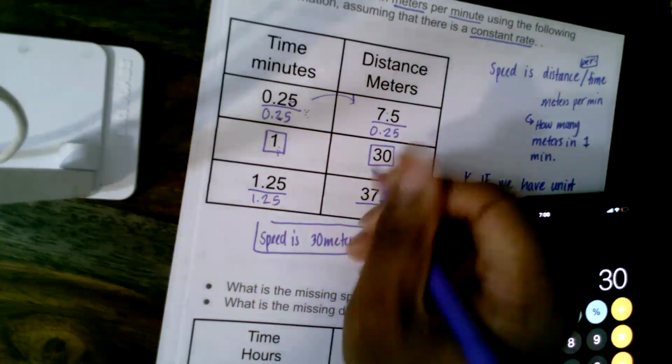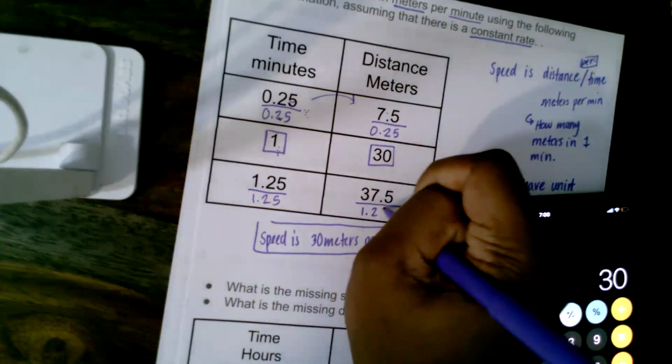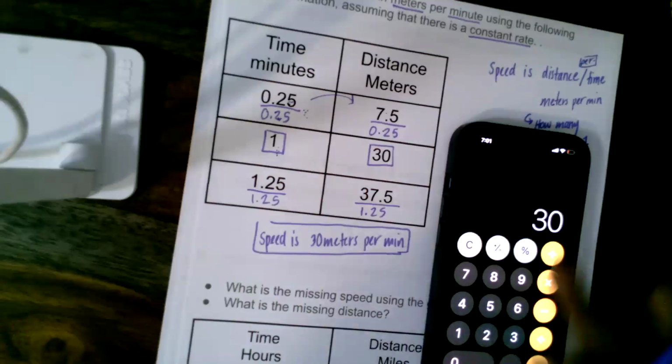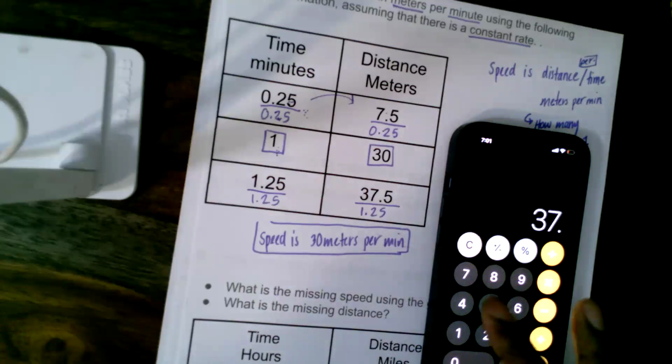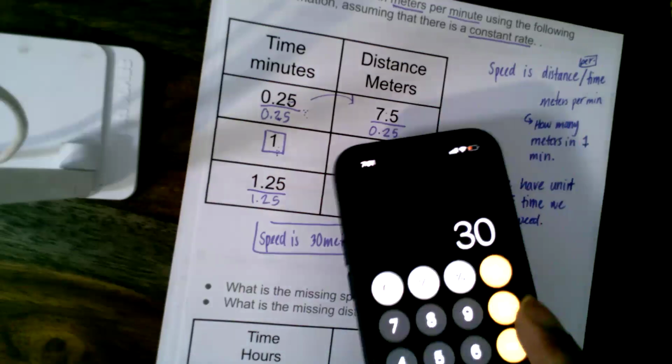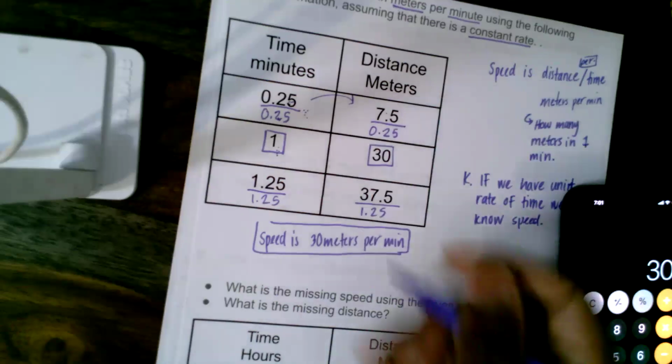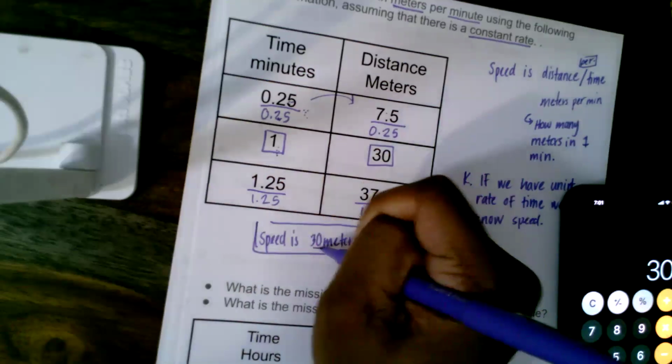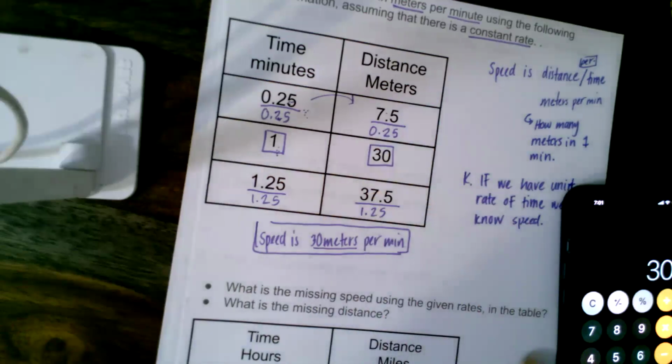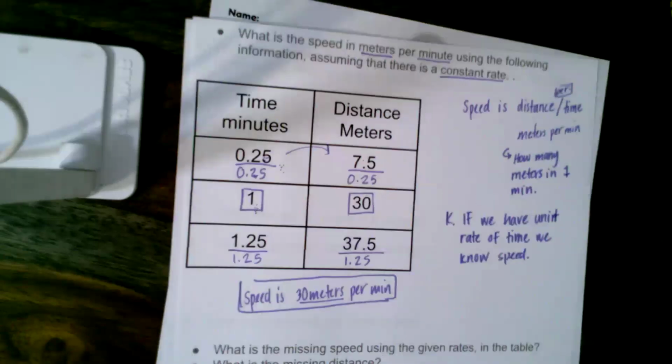And 37.5 divided by 1.25. Let's see, if it gives us 30, then we know that that is correct. 37.5 divided by 1.25. Look at that, 30. So we know that the speed is 30 meters per minute. Now let's look at this one.